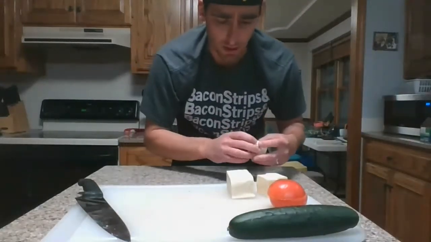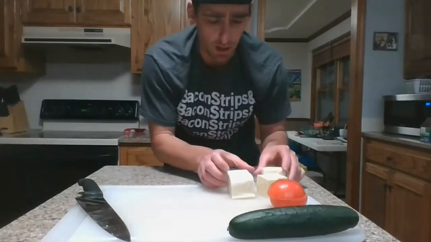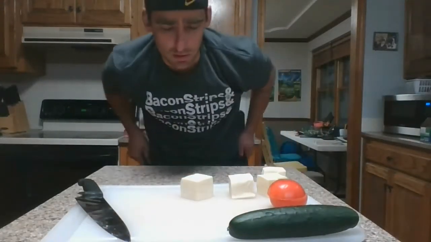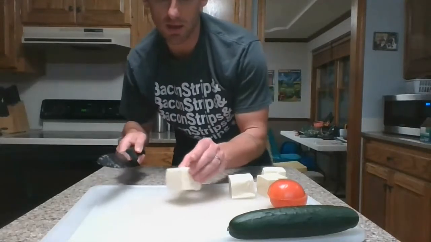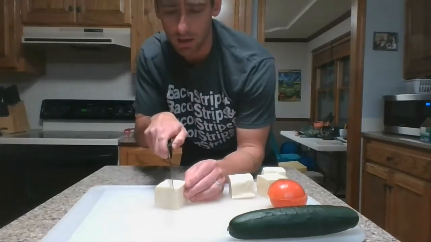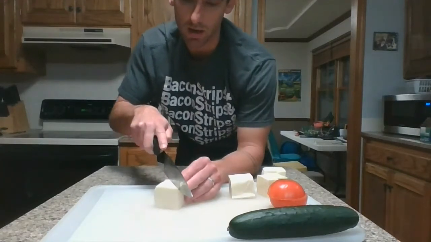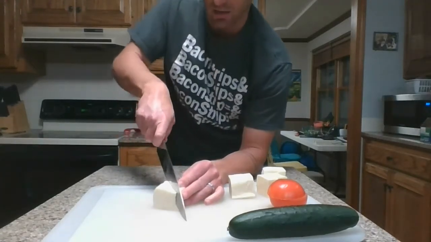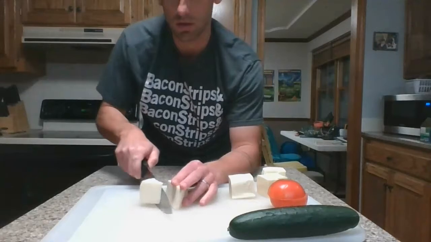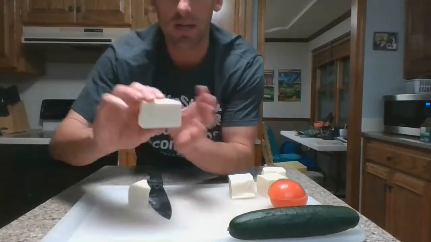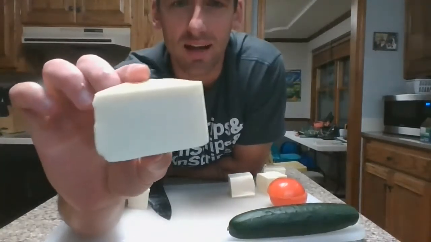Now, I think I can actually probably even do one more. Let's see. What if I were to do something like, will that work? Yeah, that should, right? What if I did like a diagonal all the way through? Okay, now take a look at what I've got.